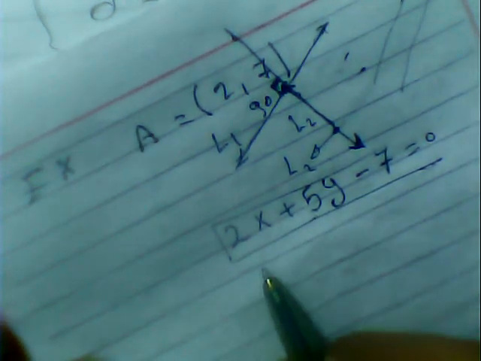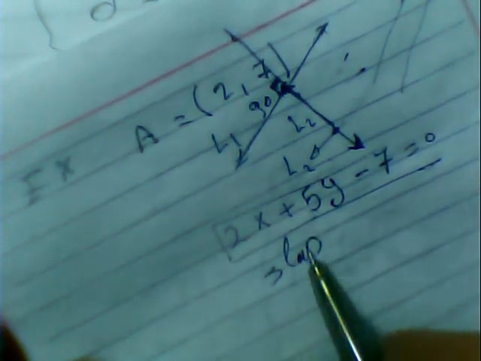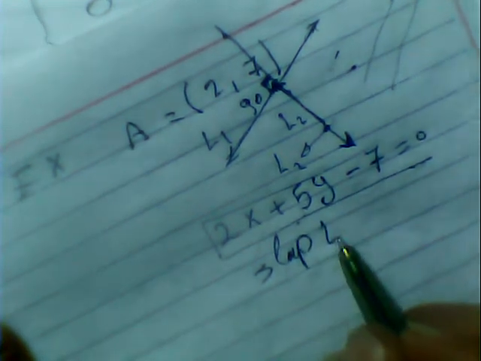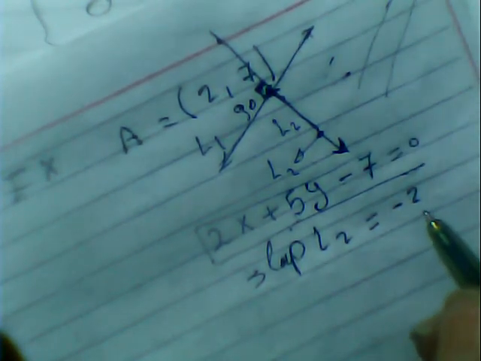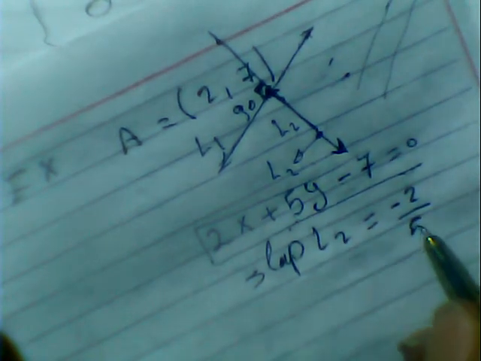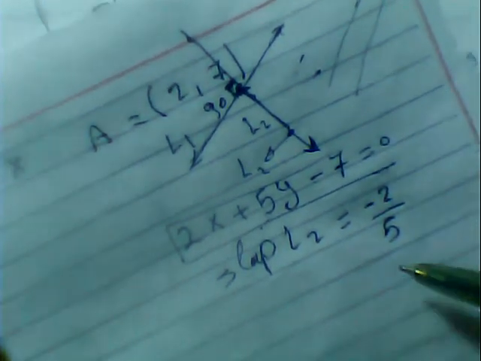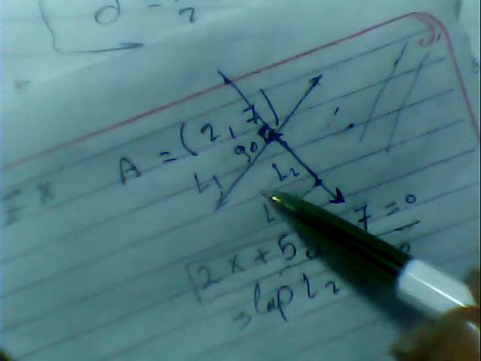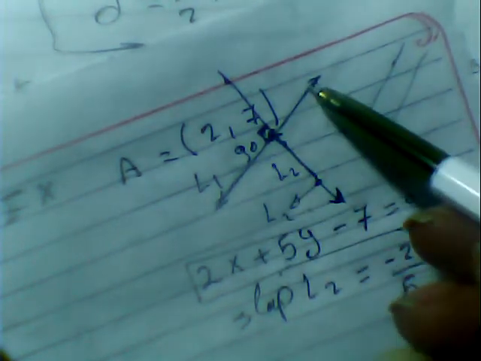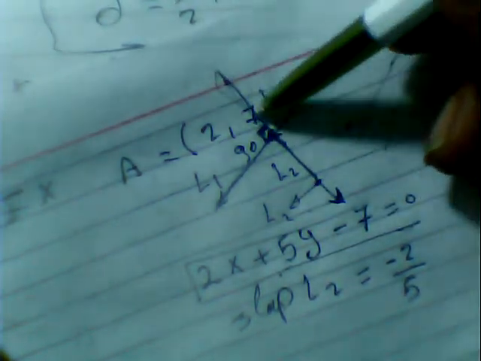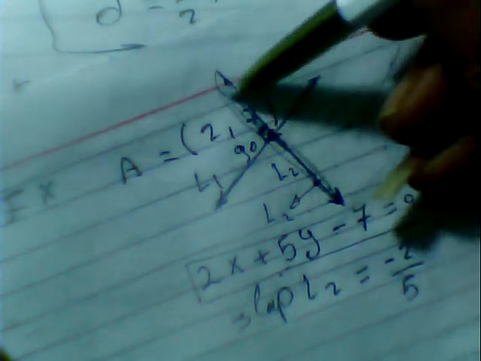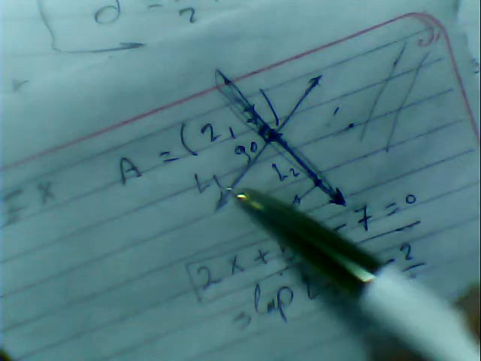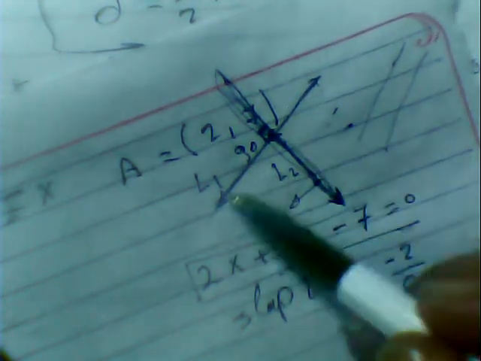We already know the slope for L2 equals minus 2 over 5. But we do not need the slope for L2, we need the slope for L1.